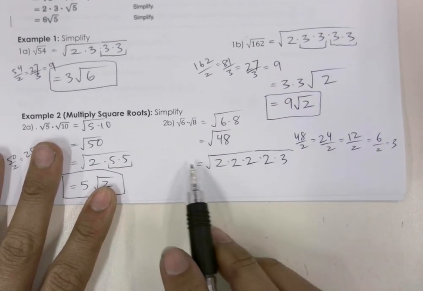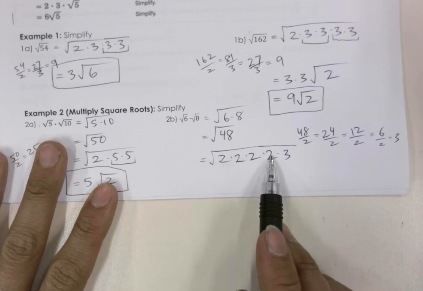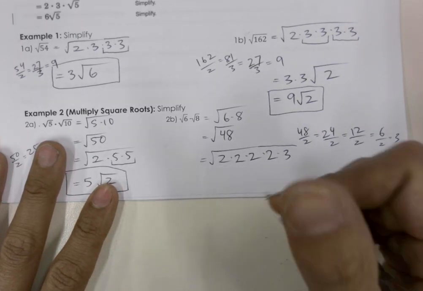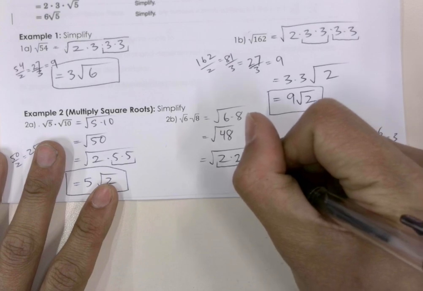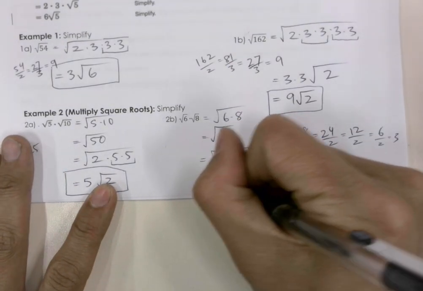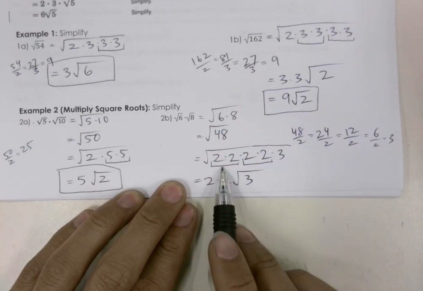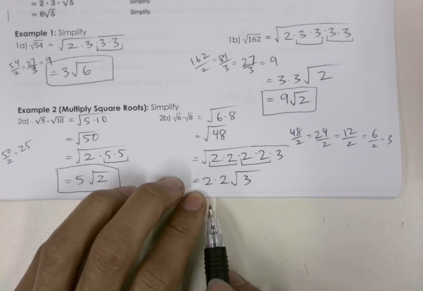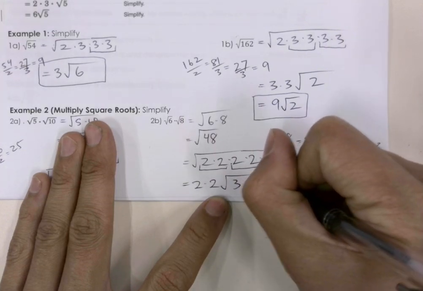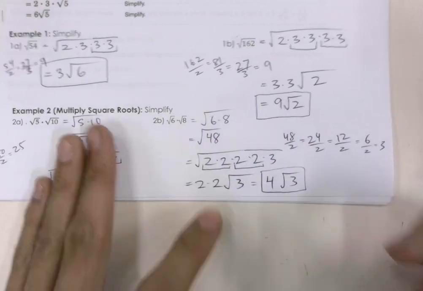Alright, now we can double check to see if it actually worked: 2 times 2 is 4, 8, 16. 16 times 3 is 48. So we're fine. Now we're looking for our pairs, right? We got one pair there. We have another pair there. So it's going to equal 2 times 2 times the square root of 3. The first 2 is coming out from the first pair. The second 2 is coming out from the second pair of 2s. So that's going to equal 4 square root 3. And so I'll put a box around that, and that's my final answer there.